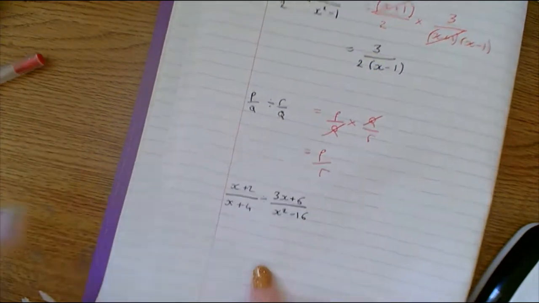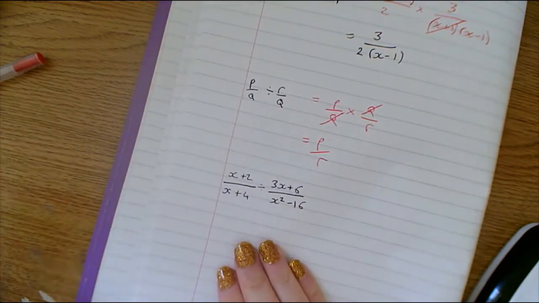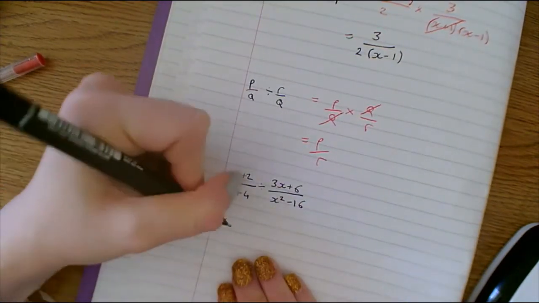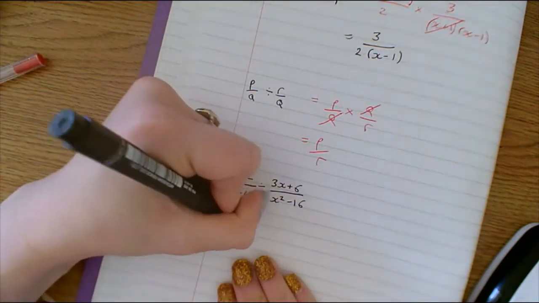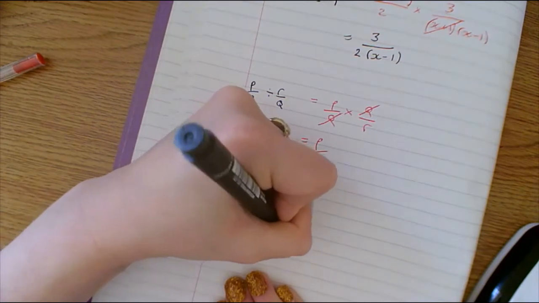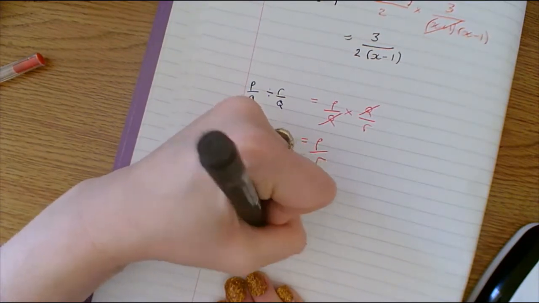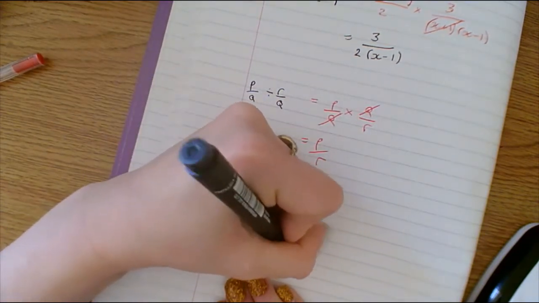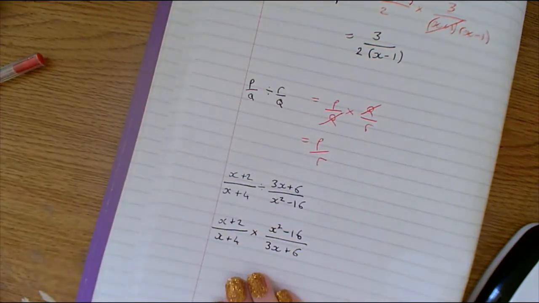And then a final one, so same thing, we are multiplying by the reciprocal. So first of all, I would rewrite this, and then we're going to look and see if we can factorise anything and therefore cancel.